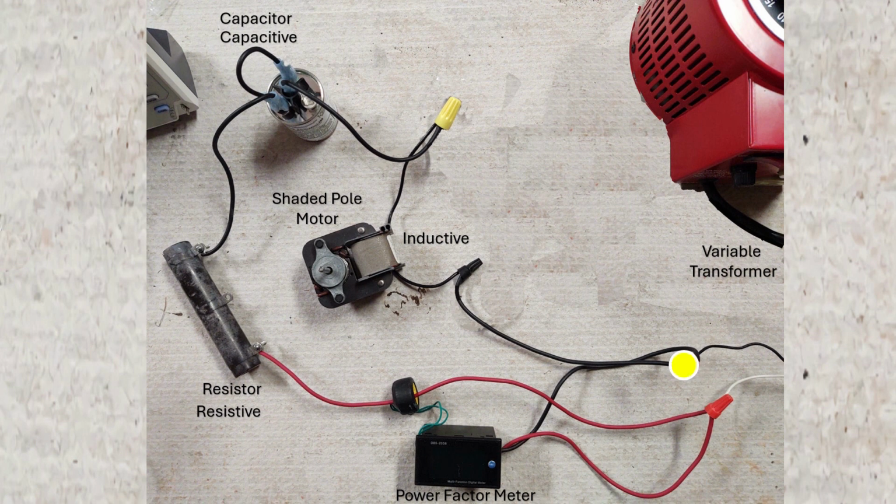The three loads are wired in series. Current passes through the motor, through the capacitor, through the resistor, and then passes through the donut measuring the circuit current. This circuit with resistive, inductive, and capacitive loads is often referred to as an RLC circuit. R for resistive, L for inductive, and C for capacitive.